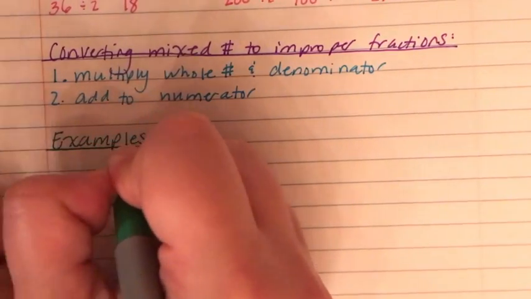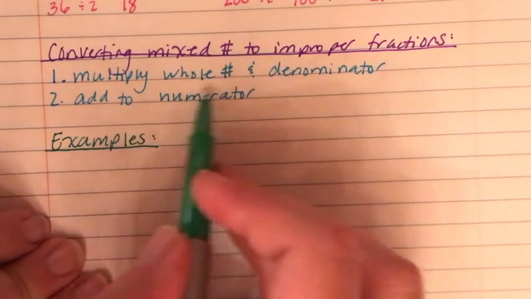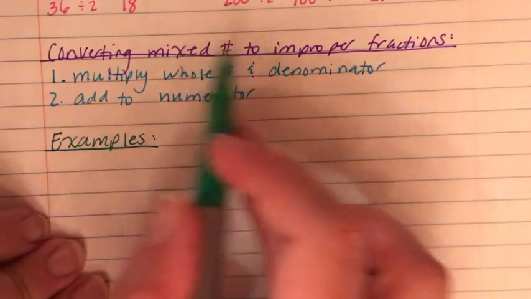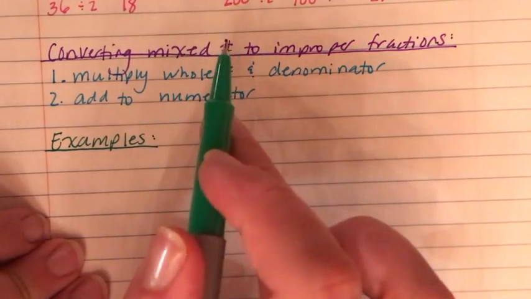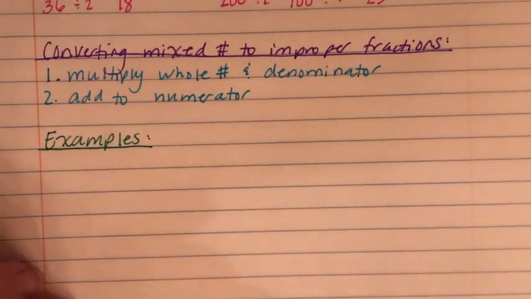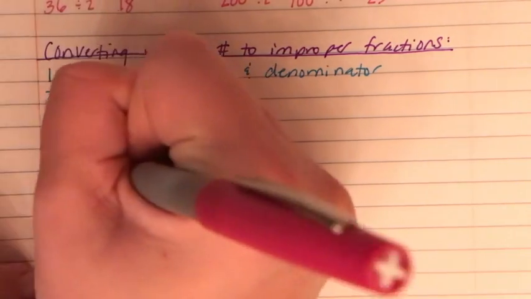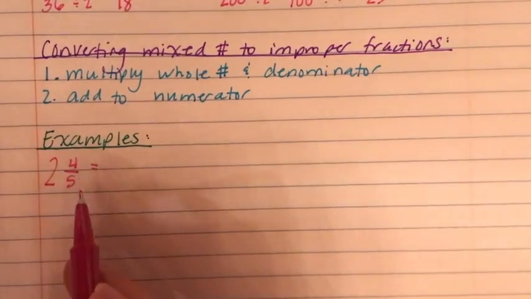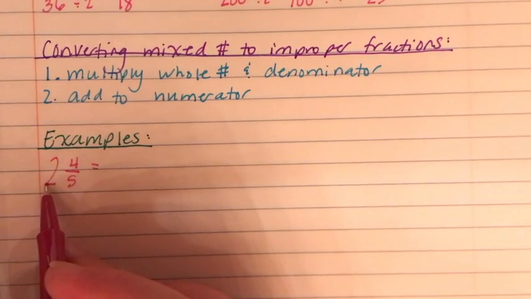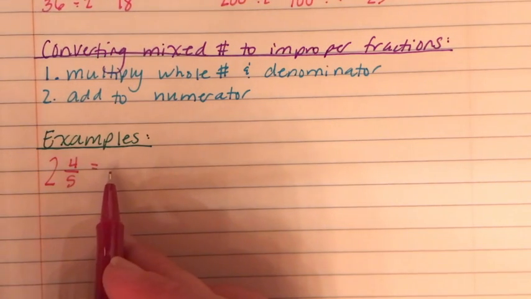And the reason that this is important is because when you are multiplying and dividing fractions, you cannot leave them as mixed numbers. You have to convert them. So this is a really important skill to have, because again, you cannot multiply mixed numbers in fractions. You have to convert them first. So let's say I had 2 and 4/5. So the way to do this is kind of the trick, and then I'll show you why it works, is I would do 5 times 2, which is 10, plus 4, which is 14. So my new fraction would be 14/5.